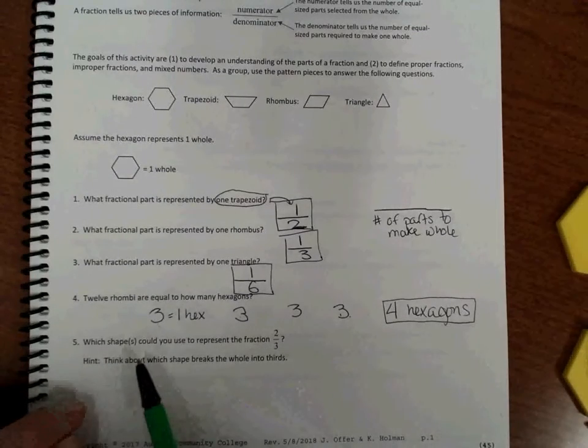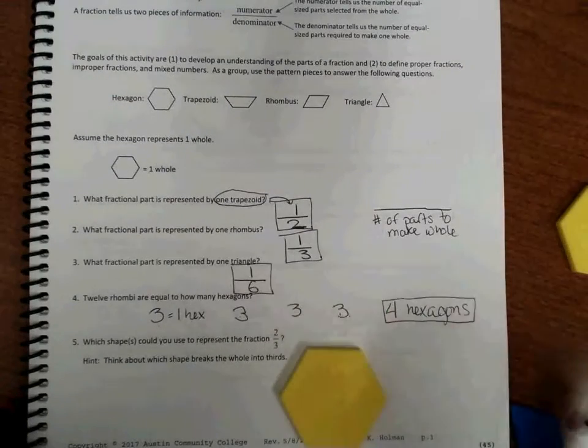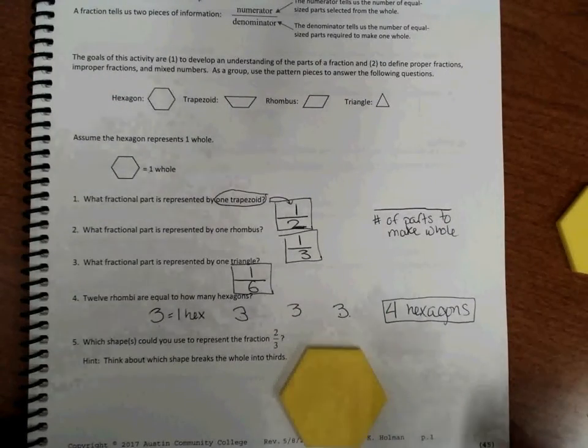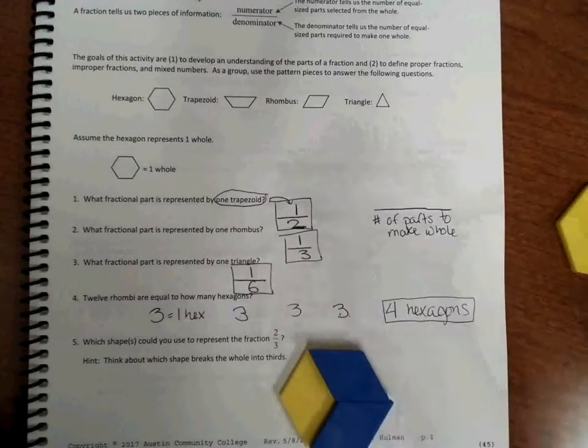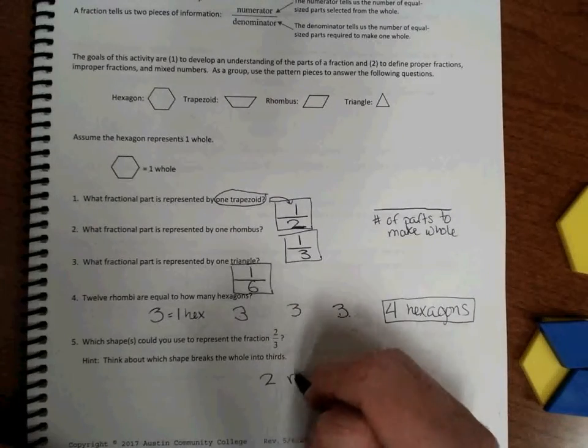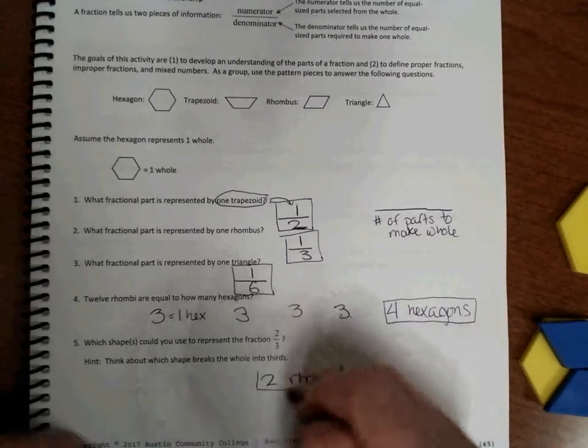Which shapes could you use to represent the fraction 2/3? So it looks like with a hexagon to make 2/3, well, 1/3, we knew that was the rhombus, right? So if I put 2 of them together, that's going to give me 2/3. So you'd want 2 rhombi, or 2 of the rhombus shapes.